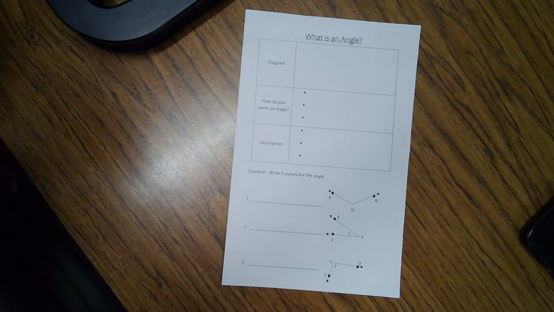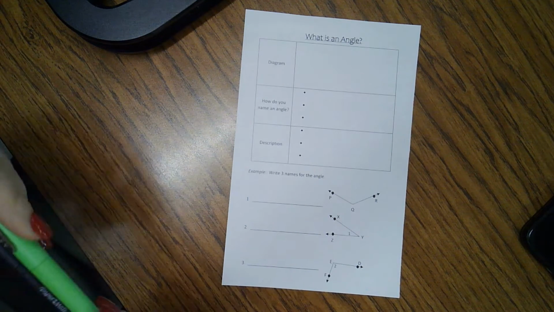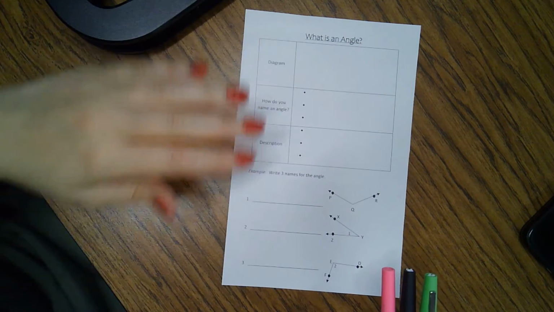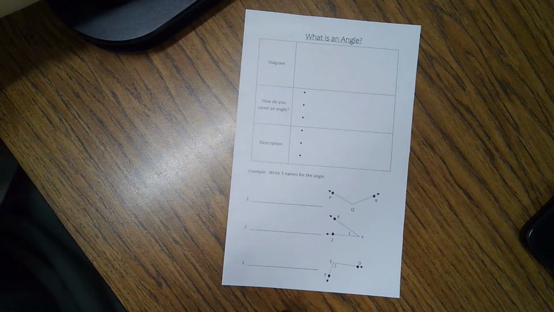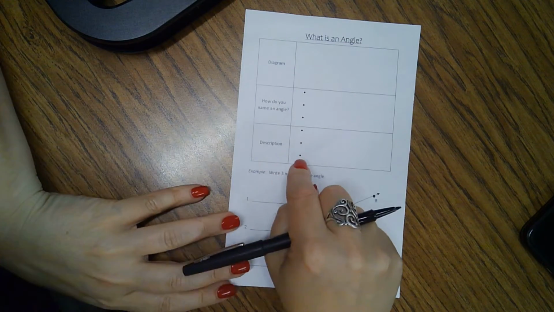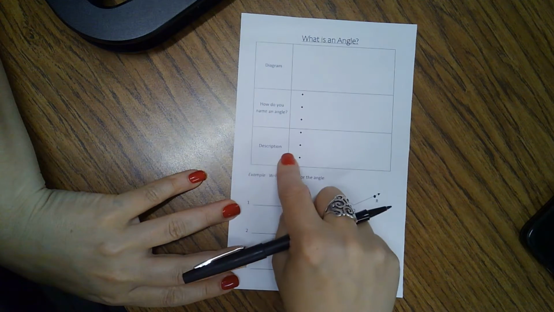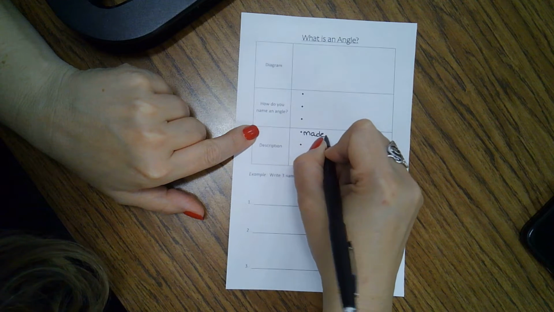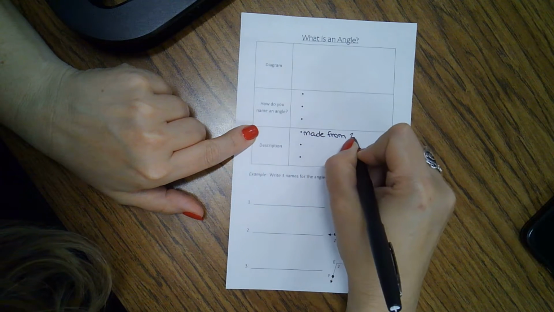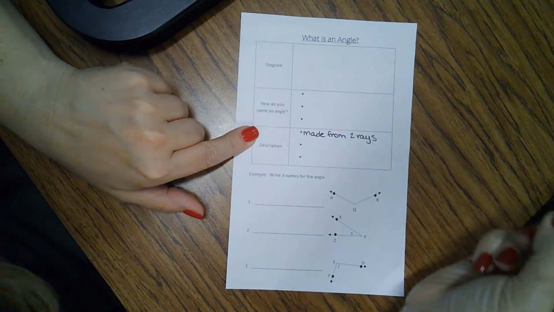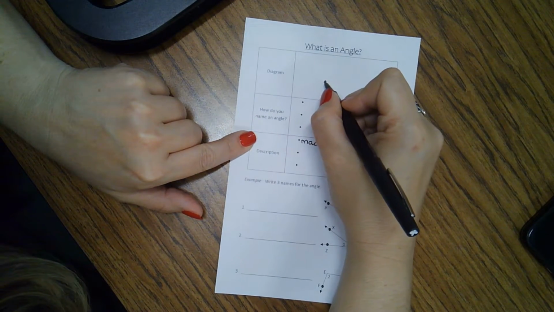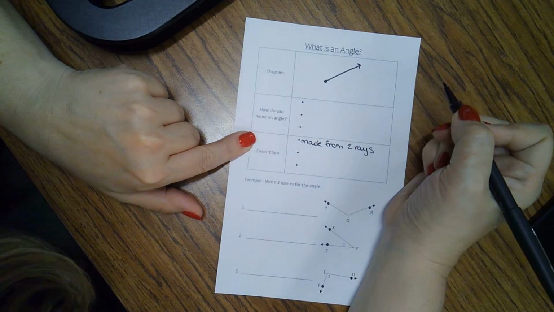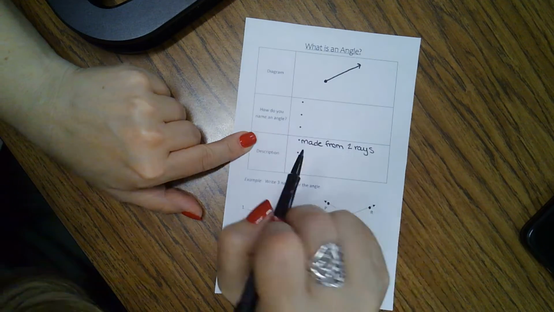Okay, so for these notes, we're going to talk about what an angle is, and we're going to do this top section all together at once. So to start off with, we're going to talk about the description of an angle. Our description is that it's made from two rays. We talked about what rays were in the last class, and we know that a ray has an endpoint, and then it goes on like this infinitely. It just keeps on going.